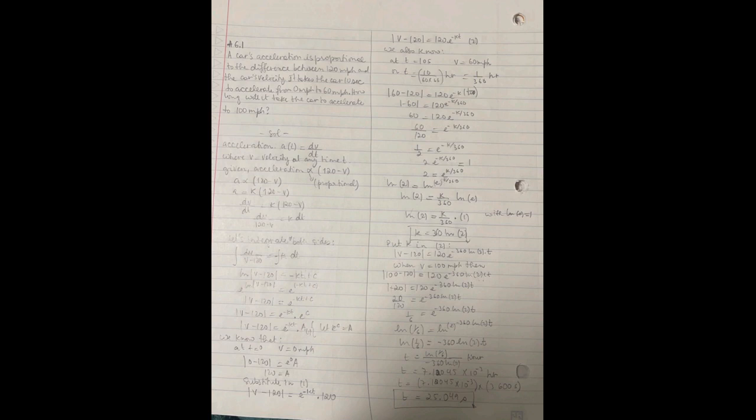From the problem, we know that at t equals 0, v is also 0. So we go ahead and replace: the absolute value of 0 minus 120 equals e to the 0 times A. So e to the 0 is 1, so A is just equal to 120. We're gonna substitute that into 1. The absolute value of v minus 120 equals e to the minus kt times 120. We're gonna call this 2.